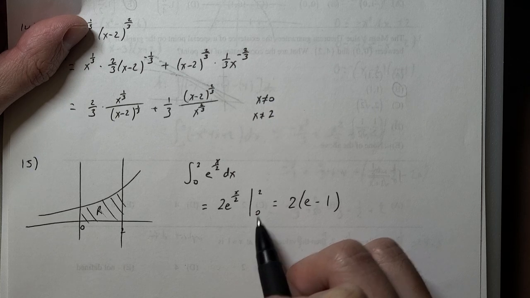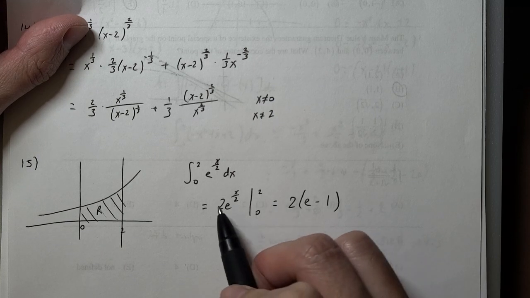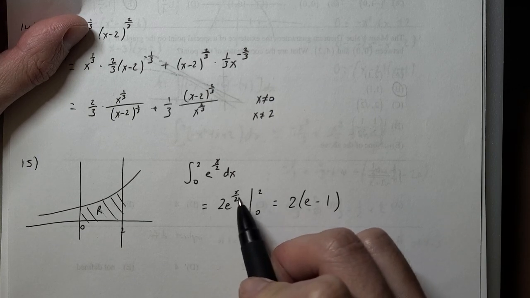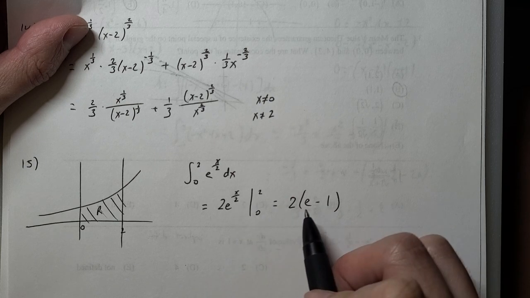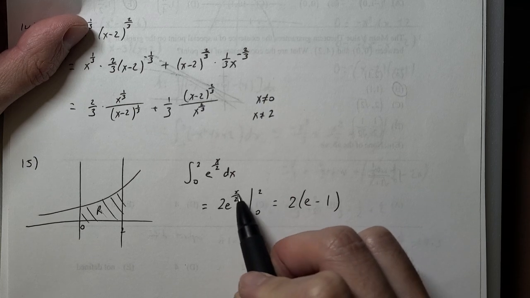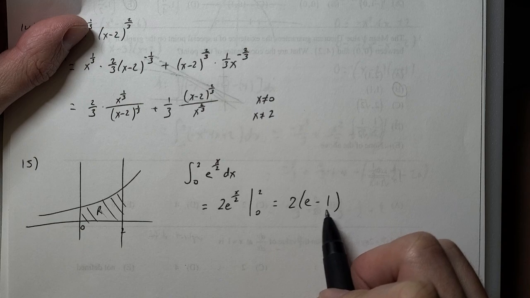Okay, we evaluate from 0 to 2. So that's just 2 times e to the 2 over 2, which is e to the first power, which is e. And then we plug in 0, that's e to 0, which is 1. So it's 2 times (e minus 1).